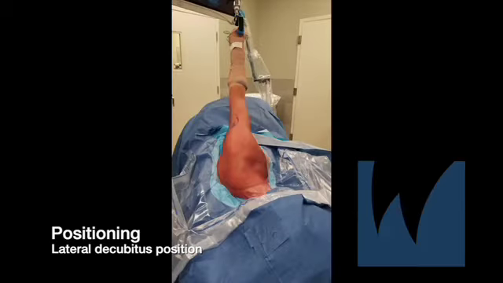The patient is placed in the lateral decubitus position with a beanbag holder and rotated approximately 30 degrees to align the articular surface of the glenoid parallel to the floor. The left arm is abducted to 60 degrees and held in balanced suspension.